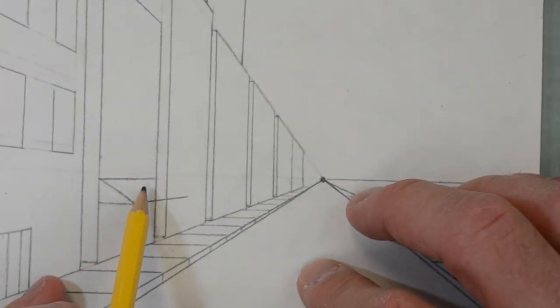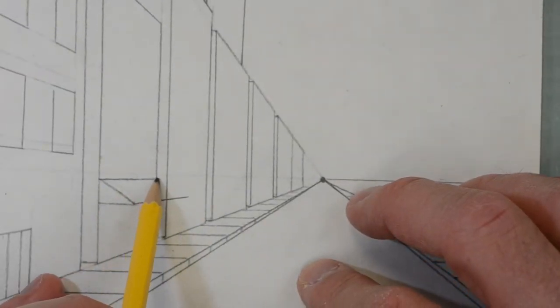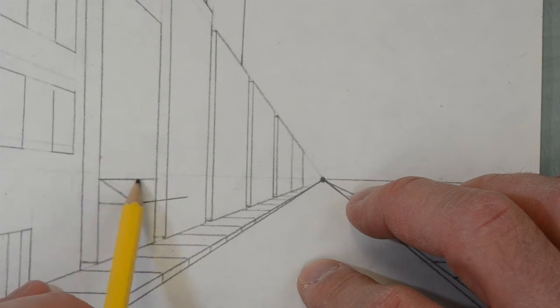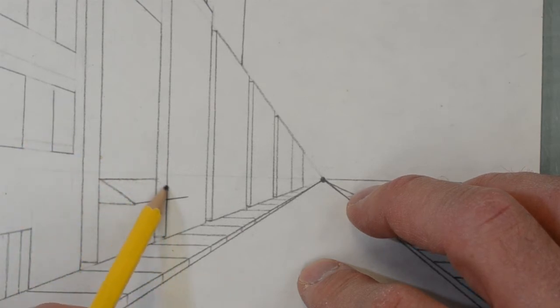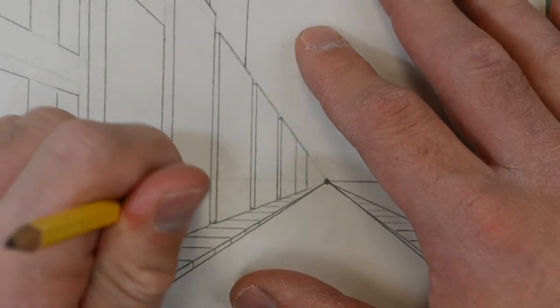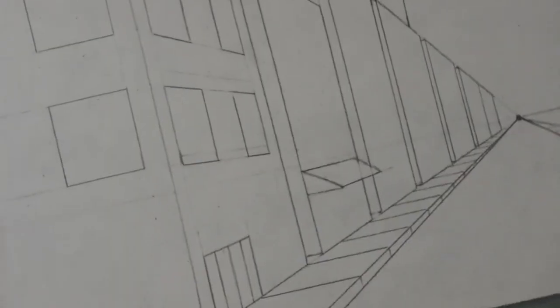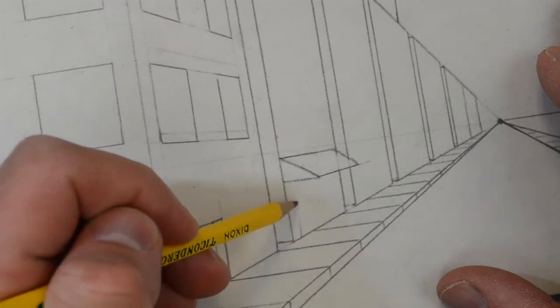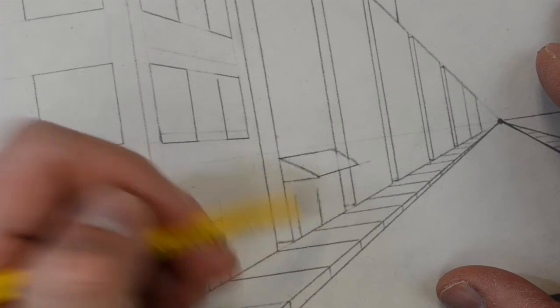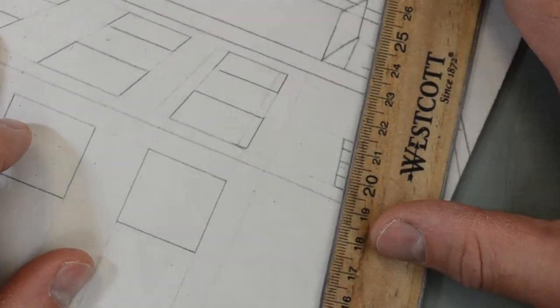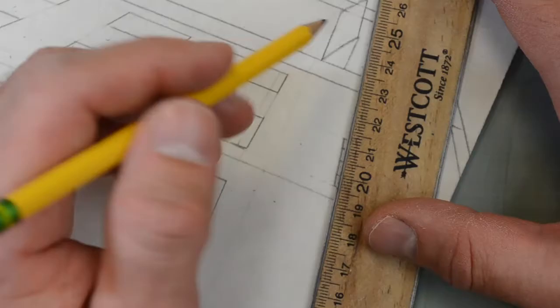Okay, and then that line stops where the edge of the building stops. Or it could be shorter, potentially. It could be shorter, but it's not going to be longer. And then you match this line and copy a new one right there. And now that looks like that's overhanging. And I can put a door in that building if I want to. Again, maybe it's another business. The top goes to the vanishing point.